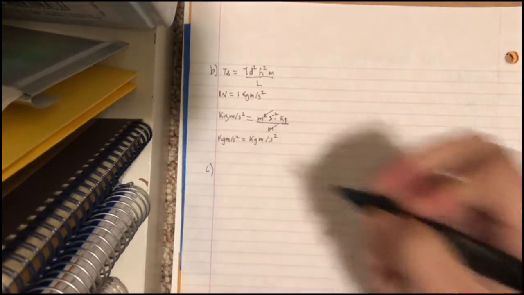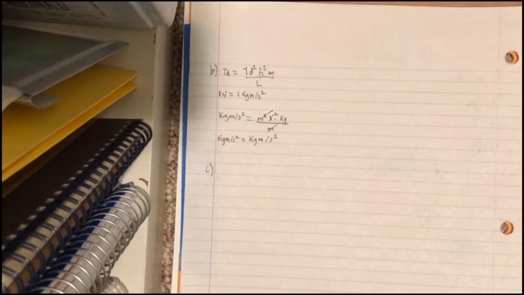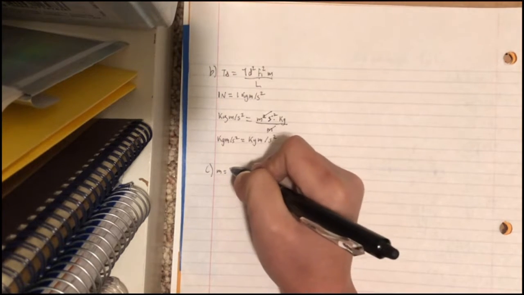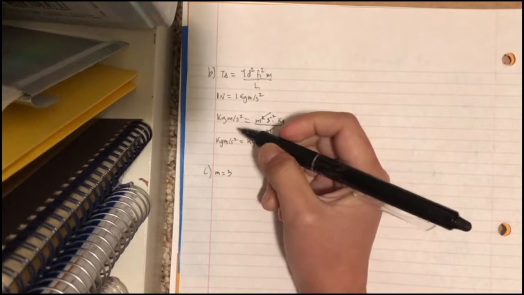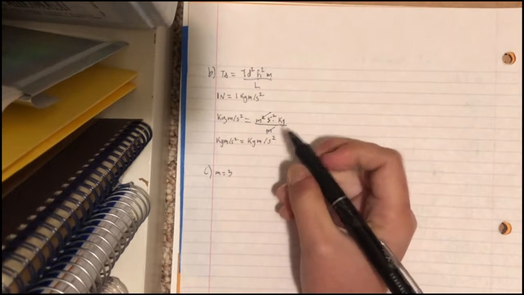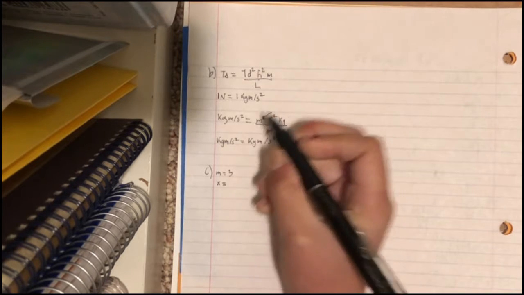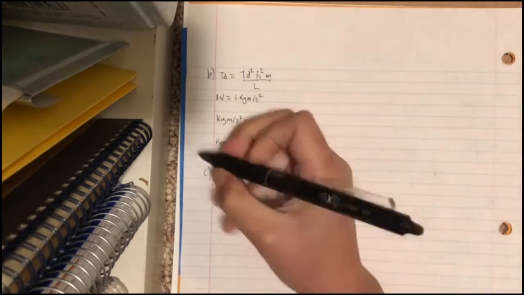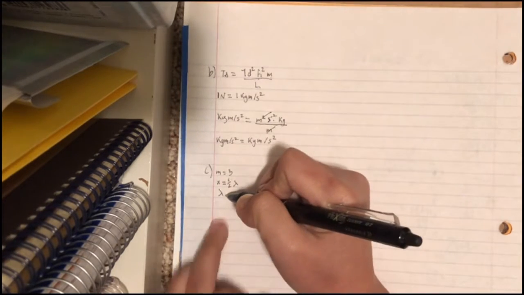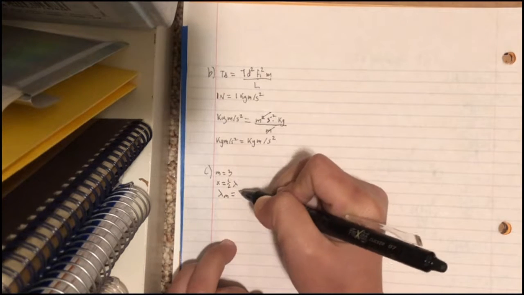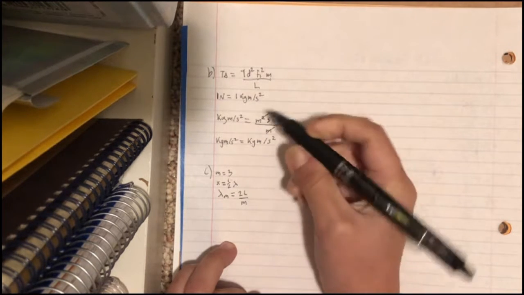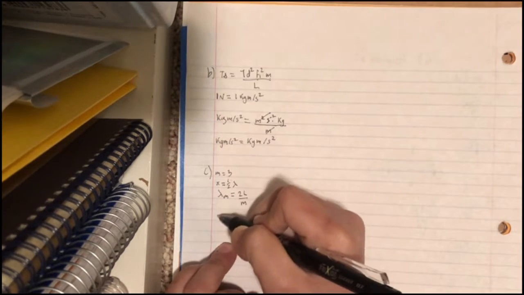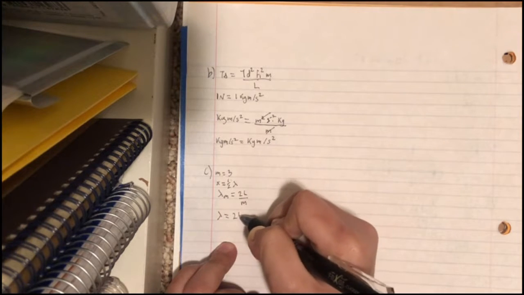So part C is the last part, and it just asks us to draw the third standing wave. So because it's the third standing wave, we know that m is going to be equal to 3 here. Where I like to start is to find the nodes, and nodes occur at every x that is 1/2 times the wavelength. And we can easily find the wavelength using the wavelength equation, which says that wavelength equals 2L over m, m being mode here, not mass, and we have these variables, so I'm going to plug that in to give me that the wavelength is 2L over 3.